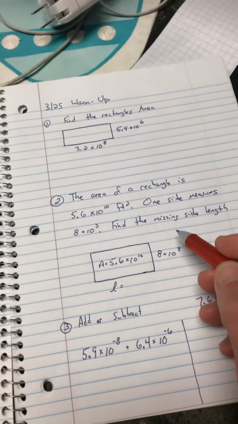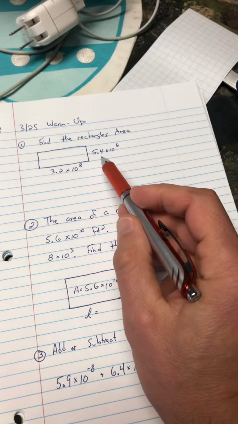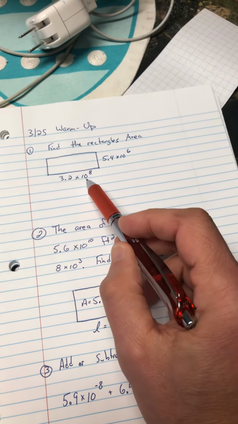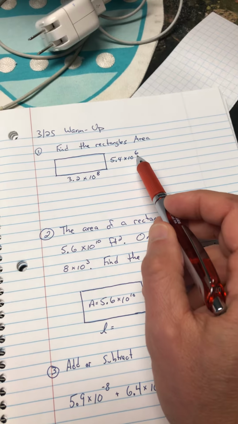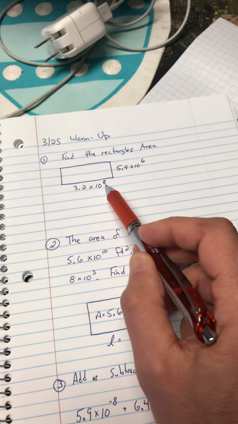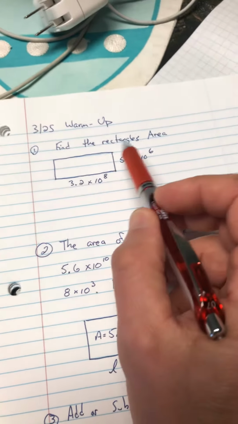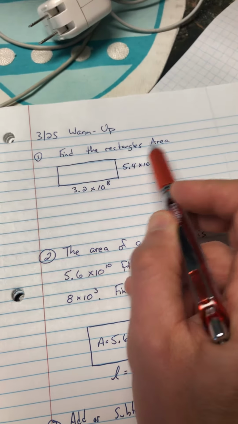So the warm-up, and then we're still working with scientific notation. We have our rules we talked about with scientific notation. We know when we multiply or divide, we just multiply the non-10 numbers together, and then we keep times 10 and we add the exponents together with a multiplication. Division, we do the same thing. We divide the non-10 numbers there, and then we would subtract exponents. So this guy here, find the rectangle's area.